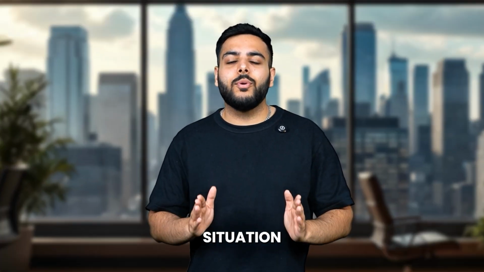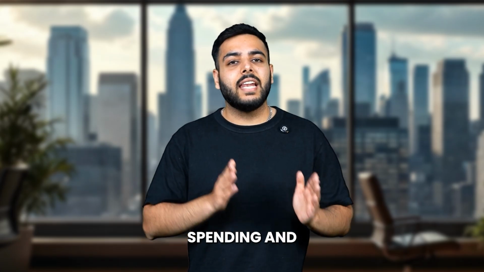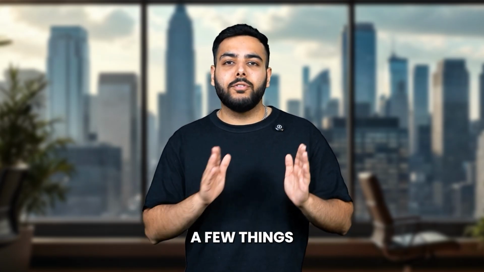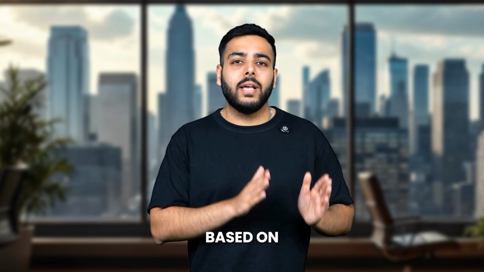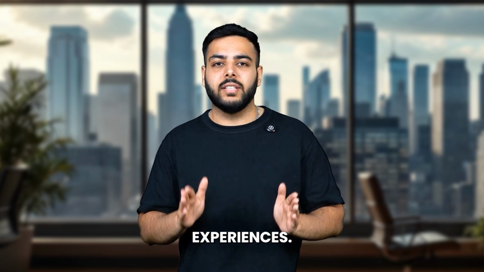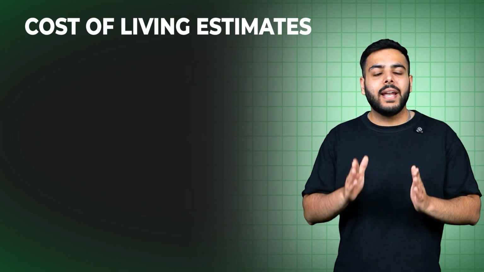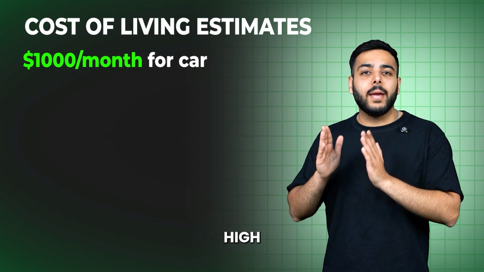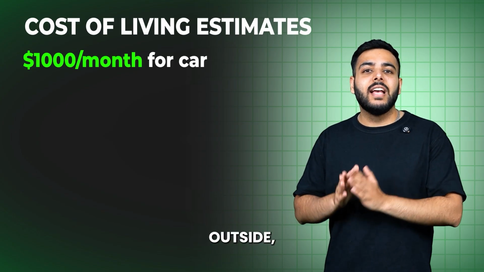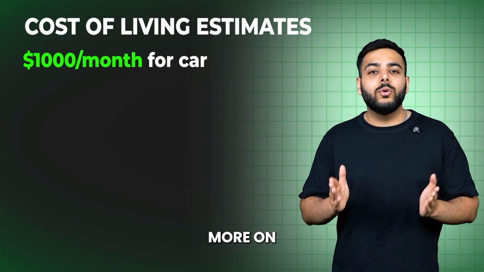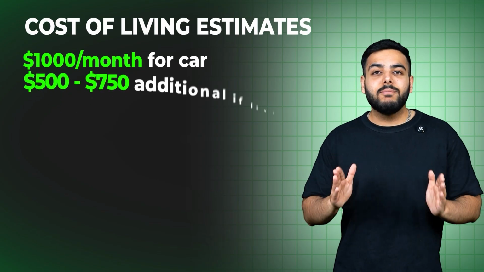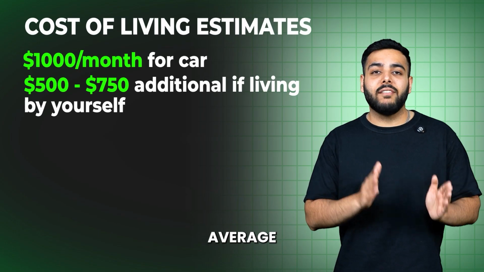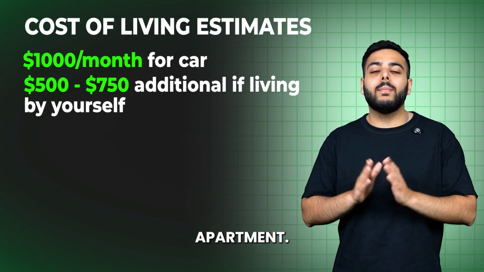Now I know everyone's situation is different and everyone's spending and living habits differ even from city to city. But we can still generalize a few things which more or less are accurate based on the online data and my personal experiences. If let's say you own a car, you will be spending around $1,000 on average per month. This amount also accounts for a high probability of you eating more outside since you now have a car, and spending more on activities outside. If you live by yourself, you will spend around $500 to $750 per month more on average than living in a shared 2-bed, 2-bath apartment.